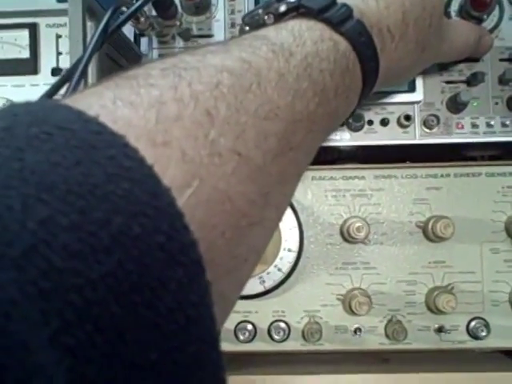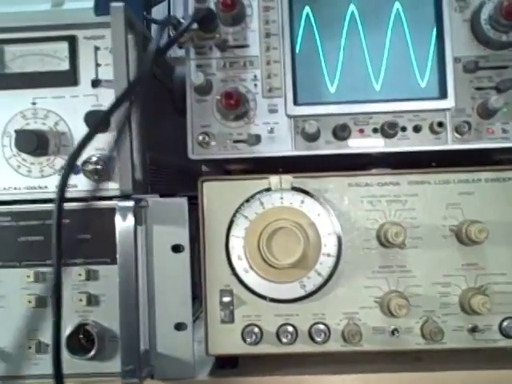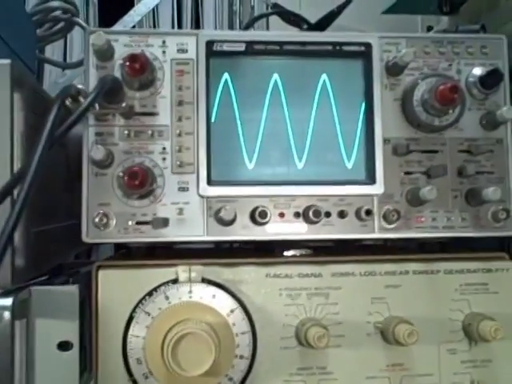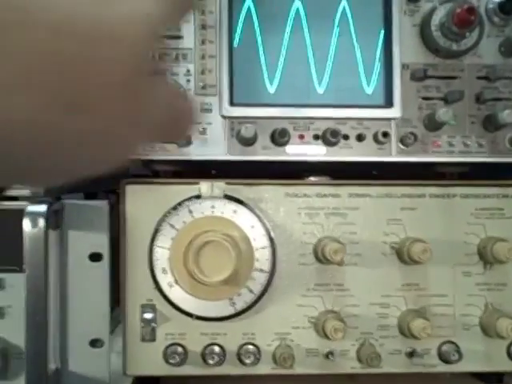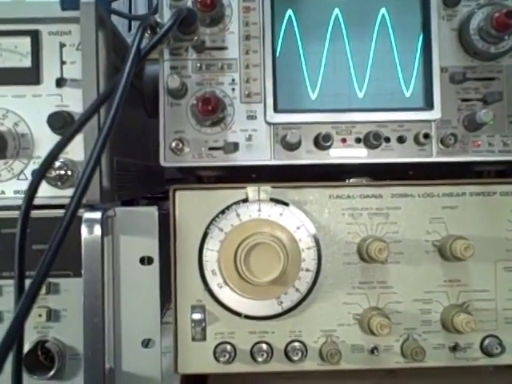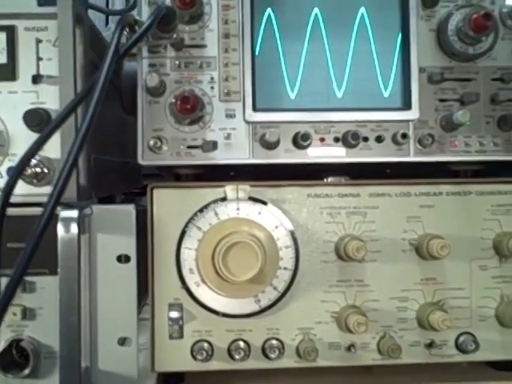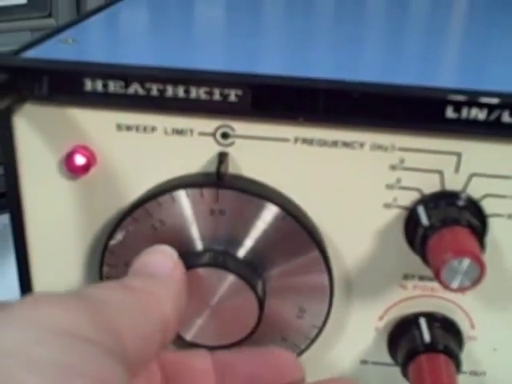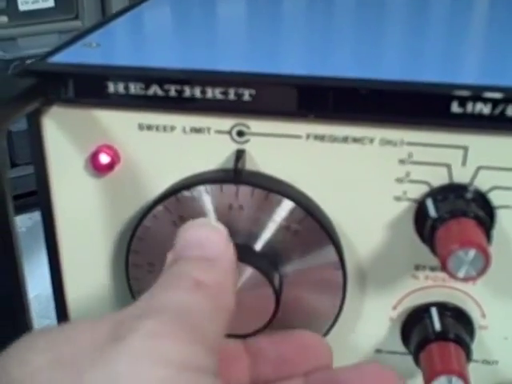And to read that, I am now at 1 millisecond per division. I see that I have 3 cycles across 10 divisions. That's 300 hertz. And that is exactly what's on the dial. Thank goodness.